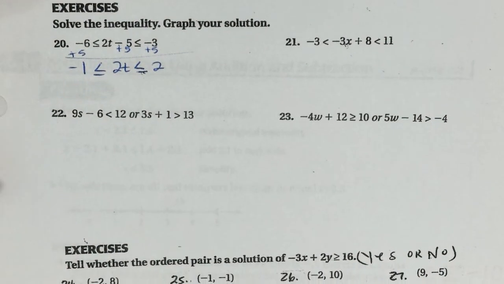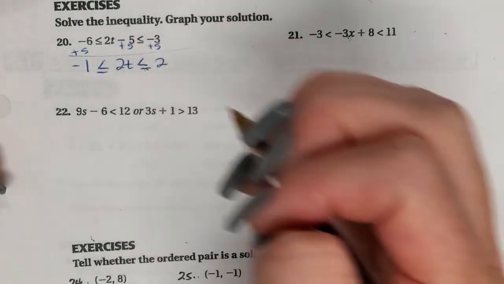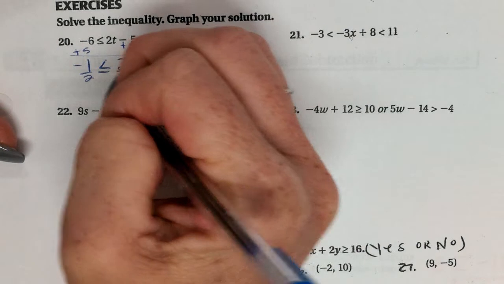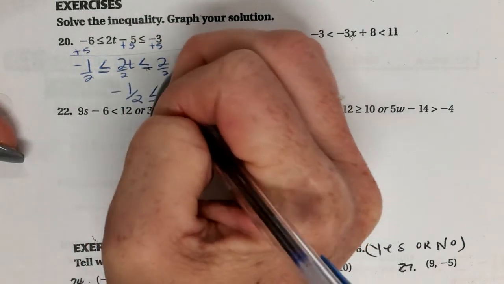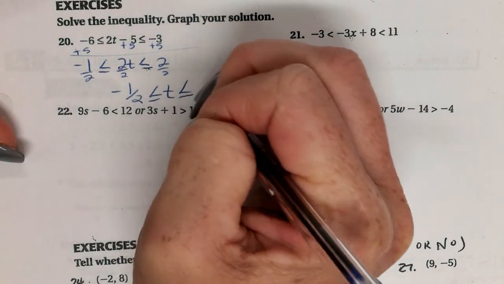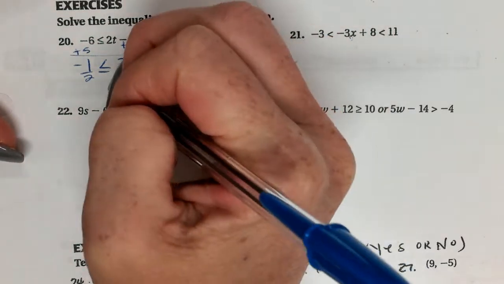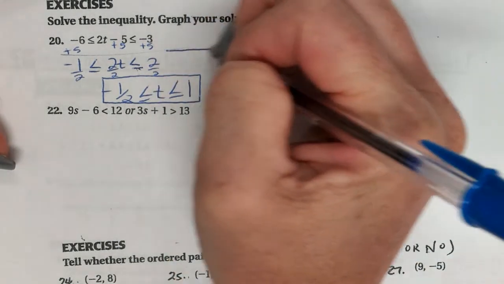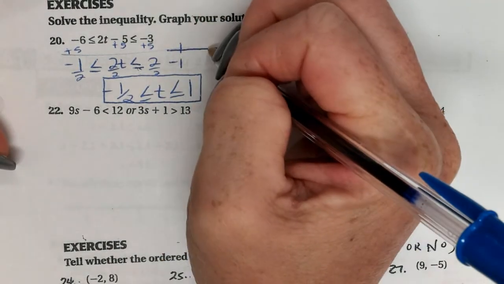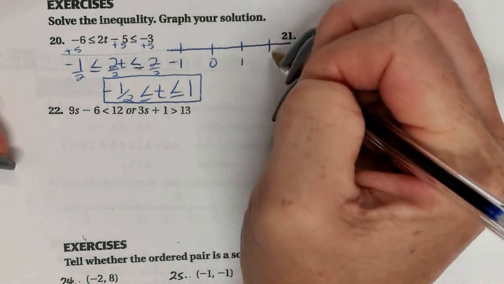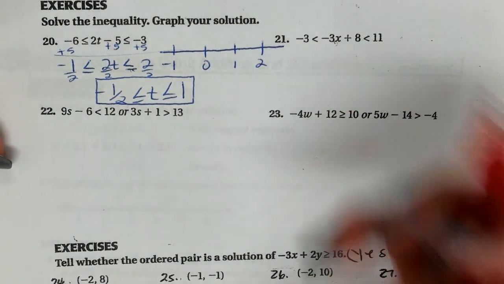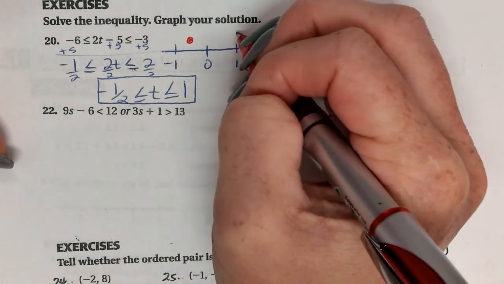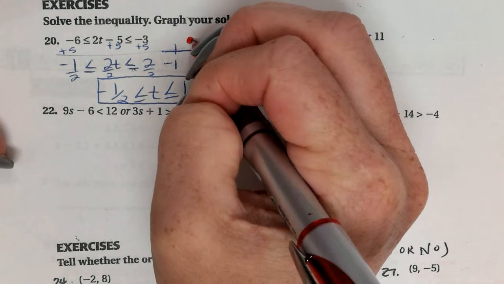Is t by itself yet? So I need to divide by 2. Does everybody agree? Okay, so I have negative 1/2 is less than or equal to t, which is less than or equal to 1. That is my answer. Then you put it on a number line, which I'm going to help y'all with. So here's negative 1, here's 0, here's 1, here's 2. It is going to be a solid dot at negative 1/2 and a solid dot at 1 shaded in the middle.